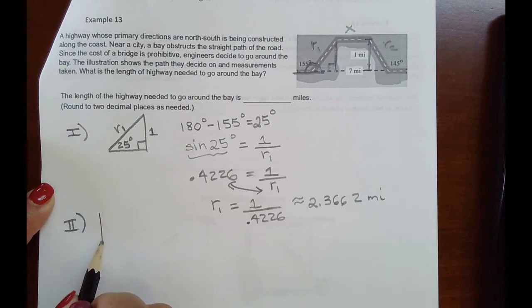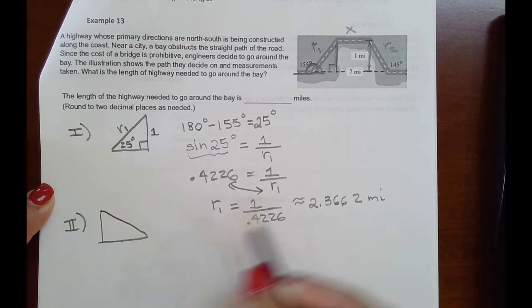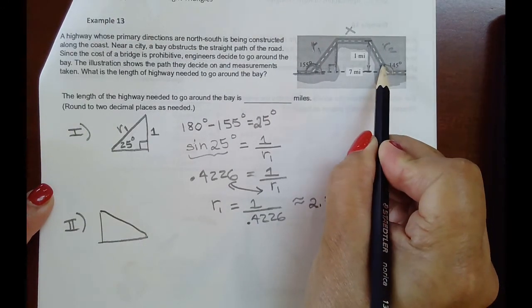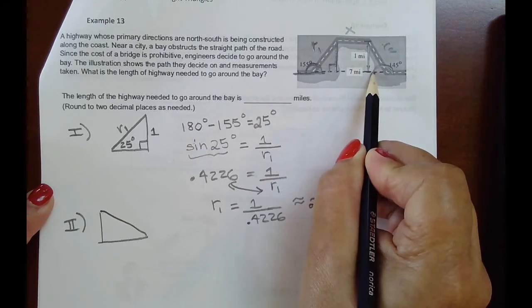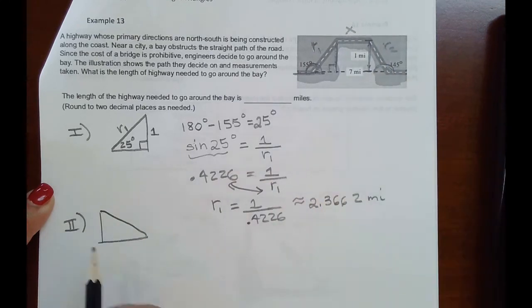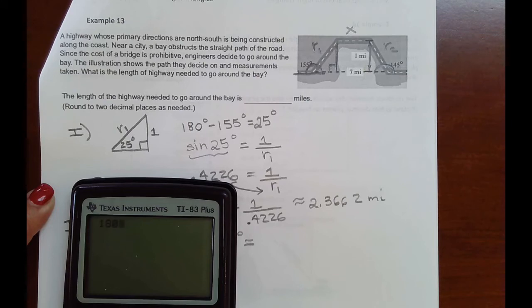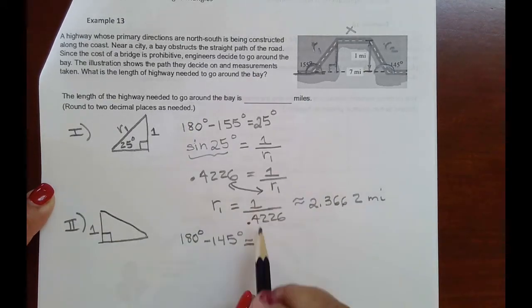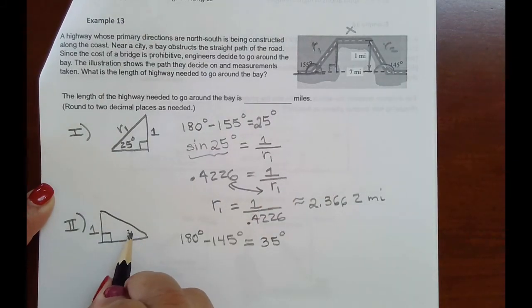So now I'll use that other triangle, which also has a leg of 1. It's got a 145 degree angle on the exterior, but that exterior angle combined with its adjacent angle make up 180. So 180 minus the 145 is 35. So that would be this angle right in here.